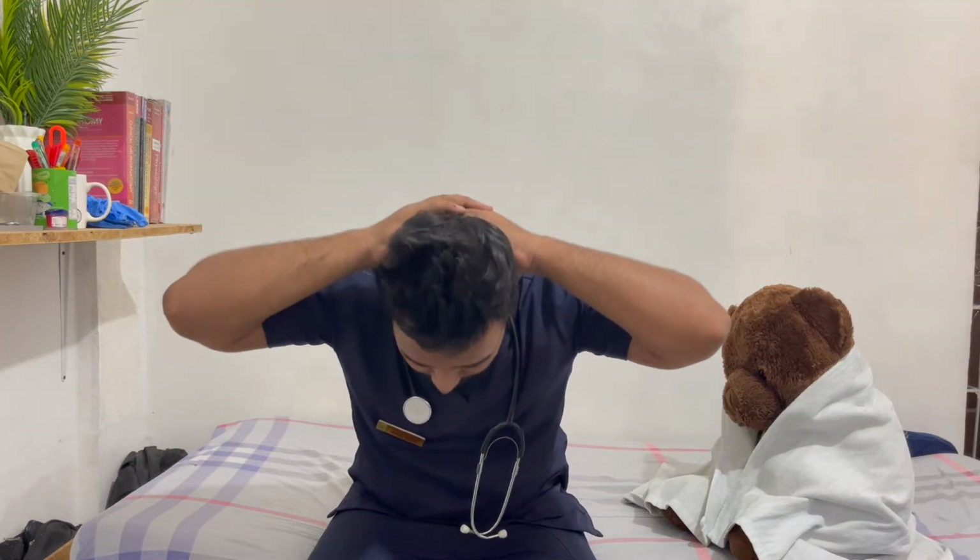Now the third position: we put our hands behind the head and observe the breast closely. We instruct the patient to lean forward like this, and we inspect and observe all the things I have already mentioned. After the inspection is completed, we are good to go for the second step.